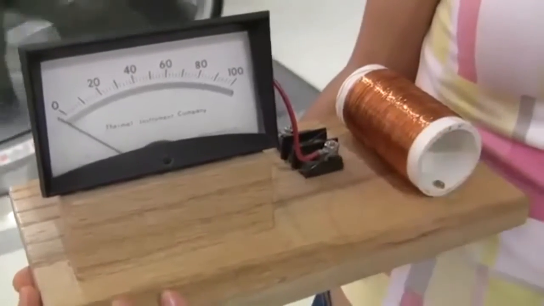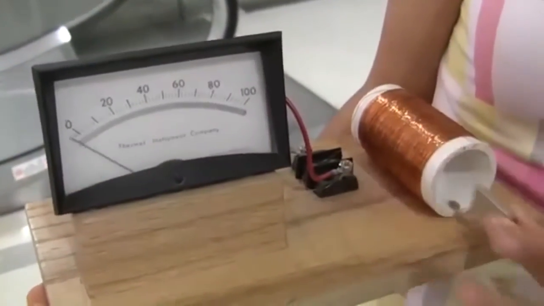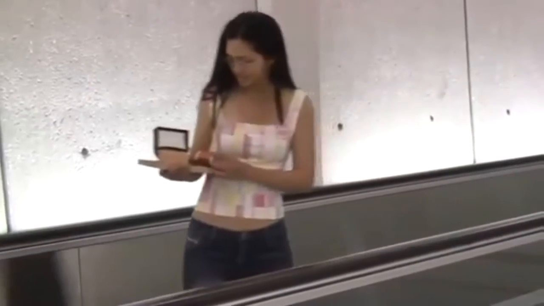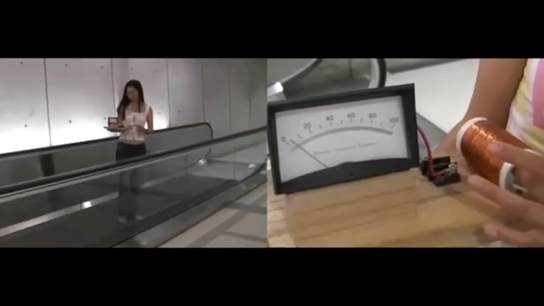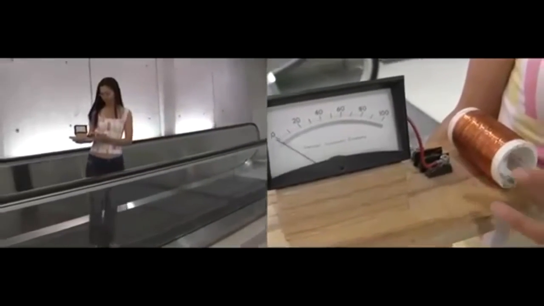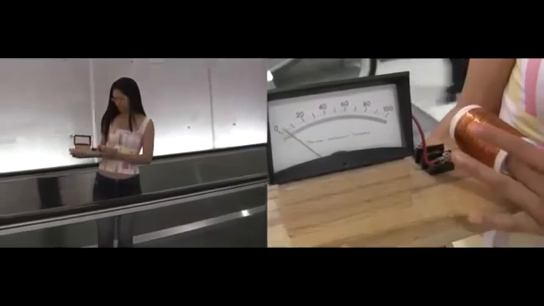When she steps onto the moving walkway, is the solenoid still going to work, or are the laws of electromagnetism going to change? A lawful follow-up to our idea of the relativity of mechanics. Will all of nature's laws be maintained whether we are stationary or in uniform motion?